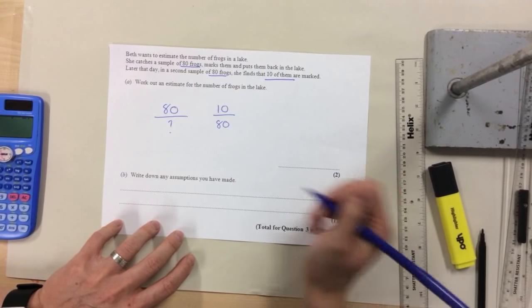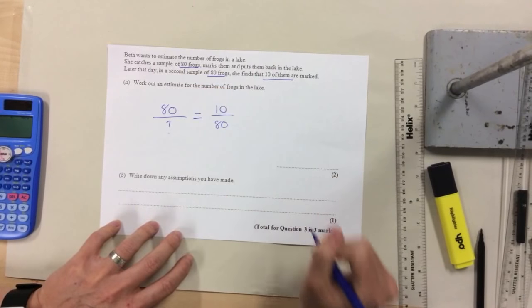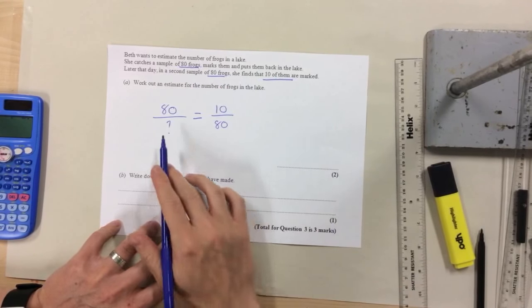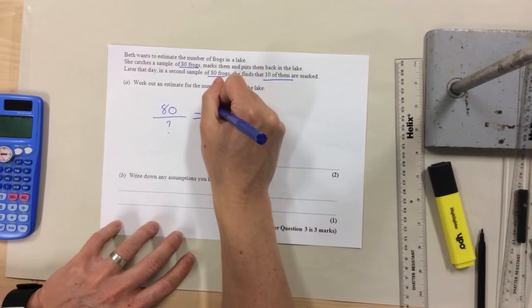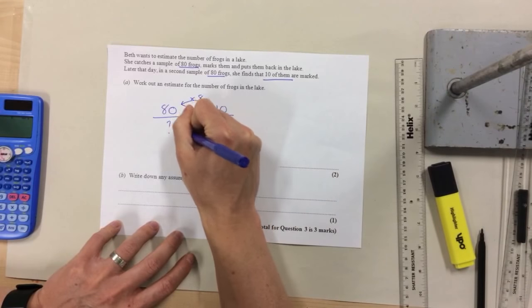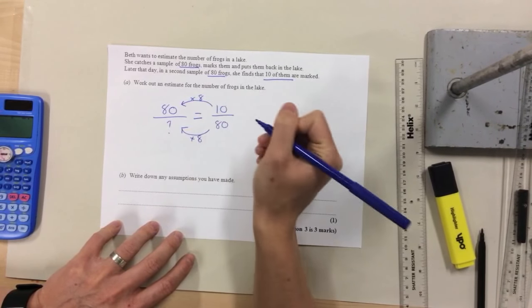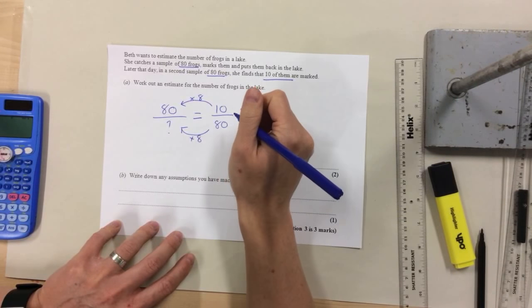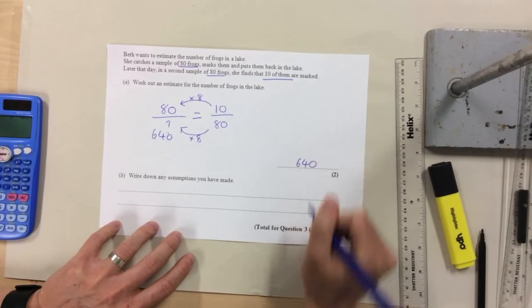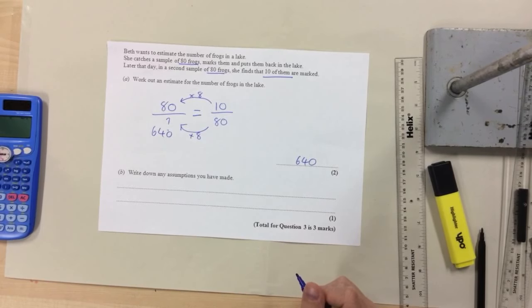Now, in order to do this, we're just going to assume that those are equivalent fractions. We've assumed that the population hasn't changed. So we used to work out what that missing thing is. To get from 10 to 80, we multiply by 8. So we're just going to multiply the bottom by 8. 8 times 8 is 64. 8 times 80 is 640. Remember, use your calculator if you want to. It is not a crime.